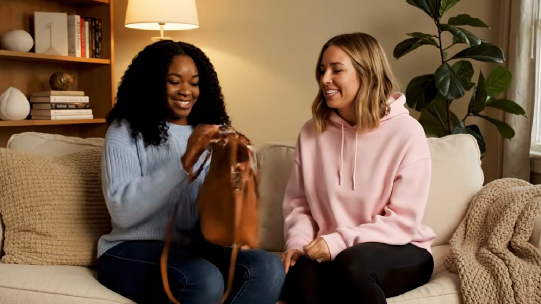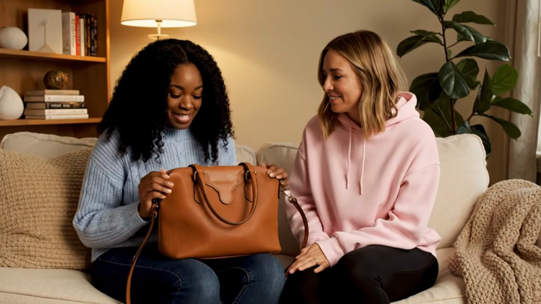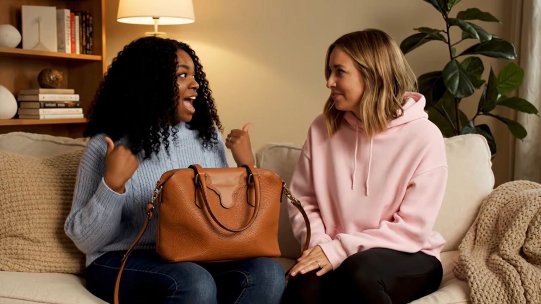showing you the steps. Wait, is that the new purse you wanted? Yes, and I'm obsessed. It fits everything, and I use it every day. It's so you. Looks amazing, right?